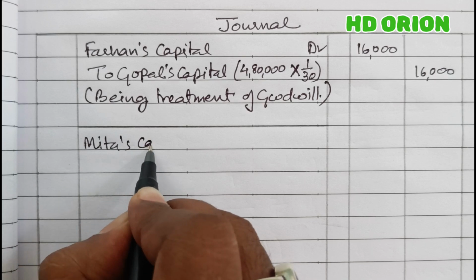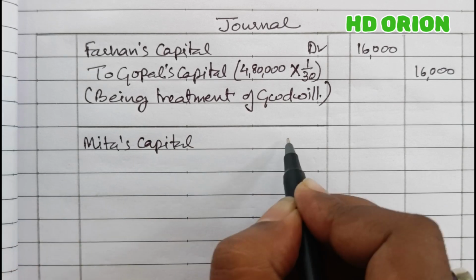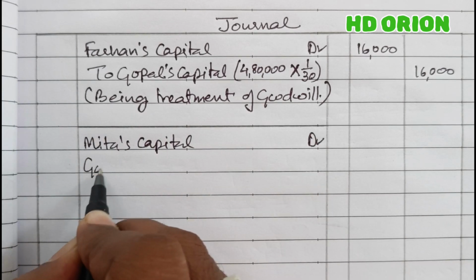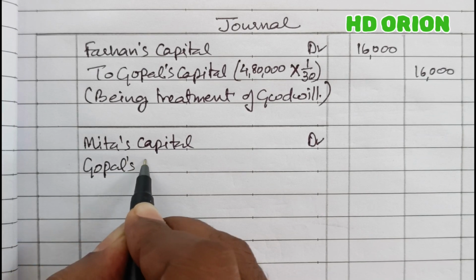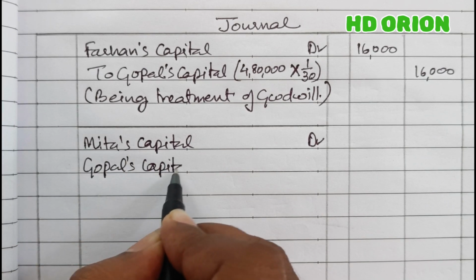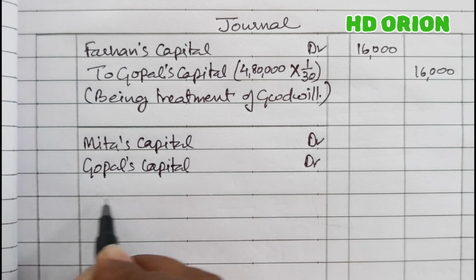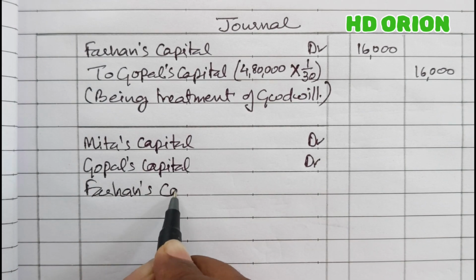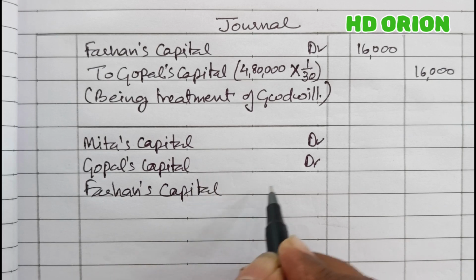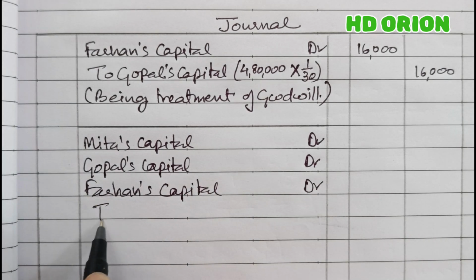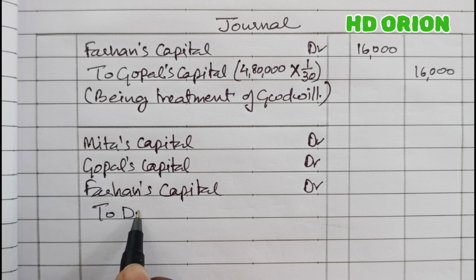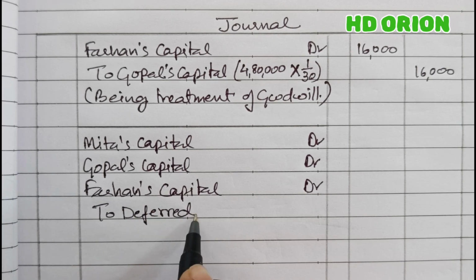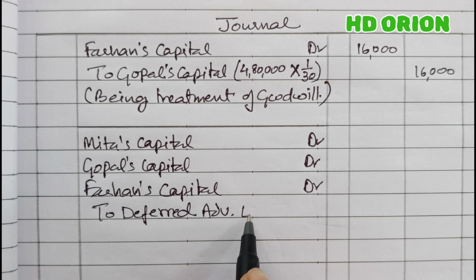Mita's capital account debited, Gopal's, Farhan's, to deferred advertisement expenditure.